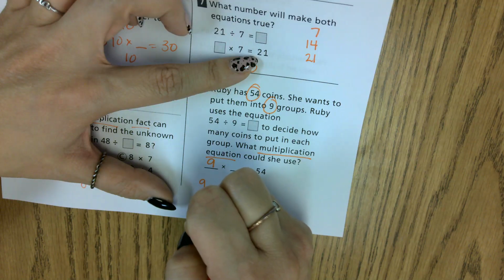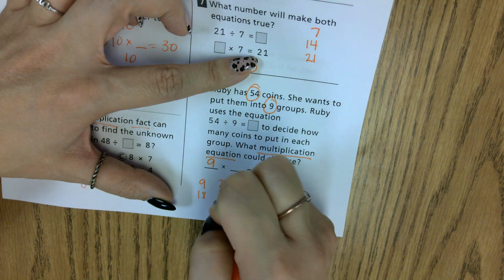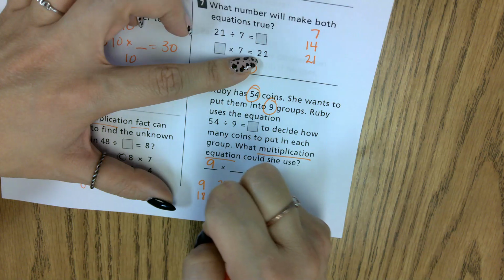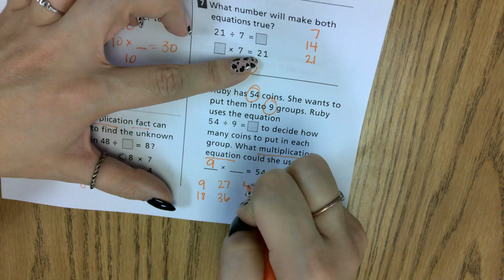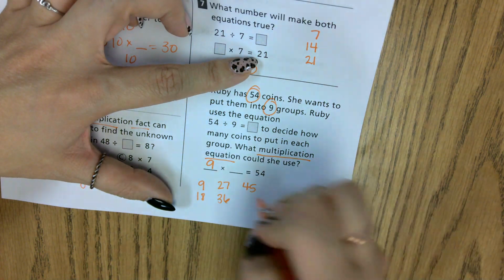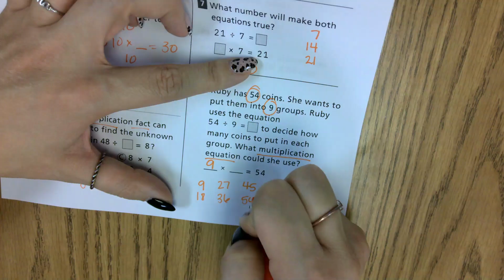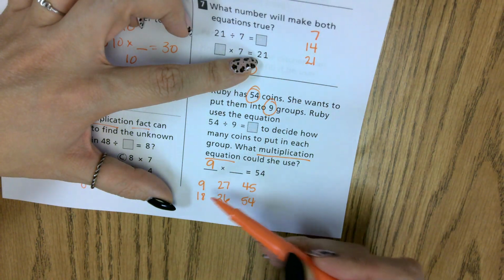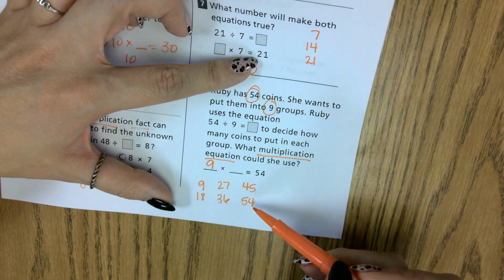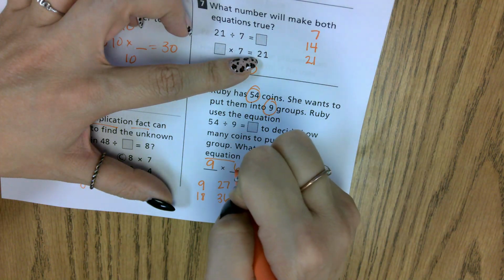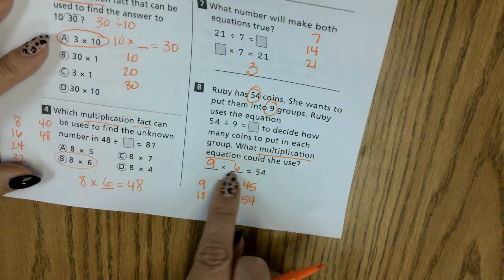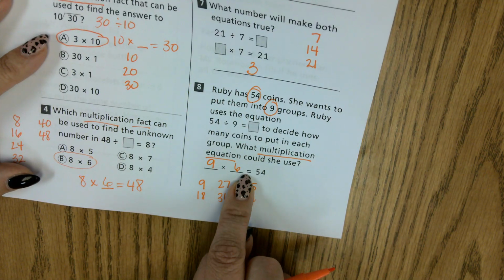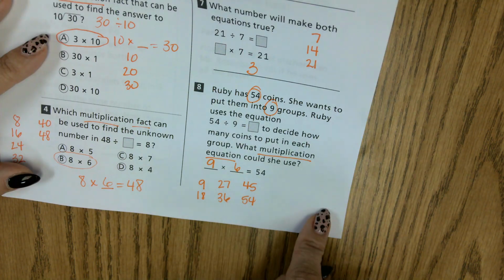9, 18, 27, 36, 45, and then our next one is 54. So 1, 2, 3, 4, 5, 6. So 9 times 6. This question is worth 2 points because there are 2 blanks here. So make sure you are paying attention to that. All right, let's move on to the next page.